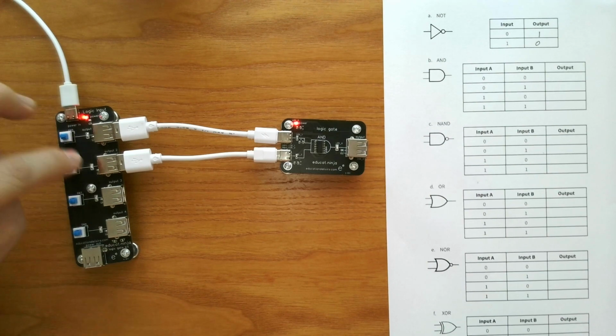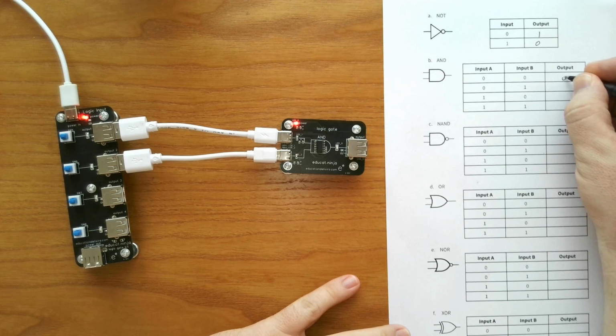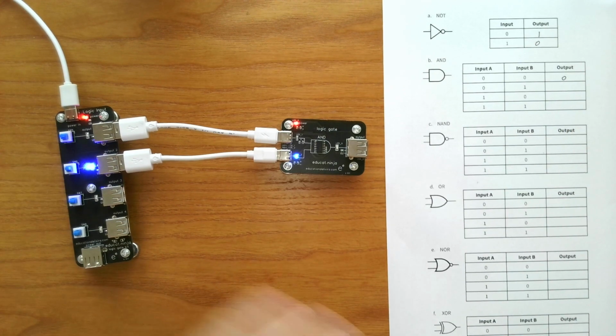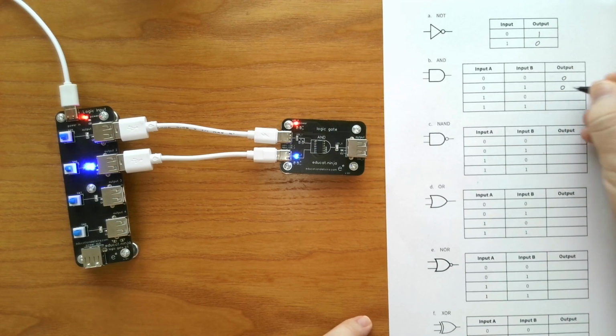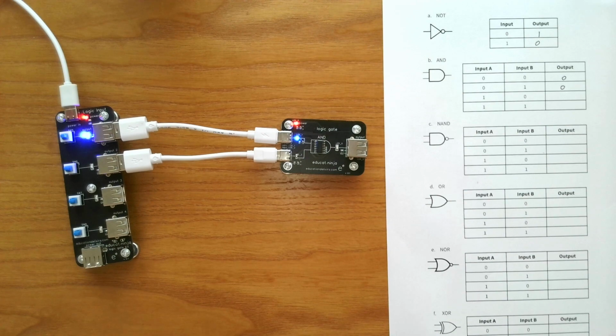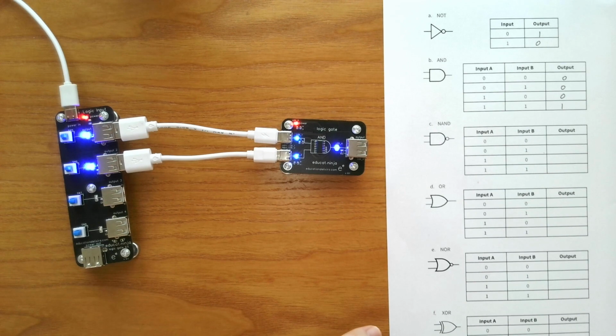If we feed in 0 and 0, then there is no output. If we have 0 and 1, then it is still 0. If we have 1 and 0, then that is still 0, no output. And if we have both inputs, then and only then we have an output.